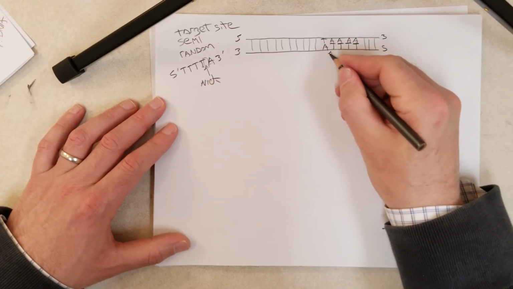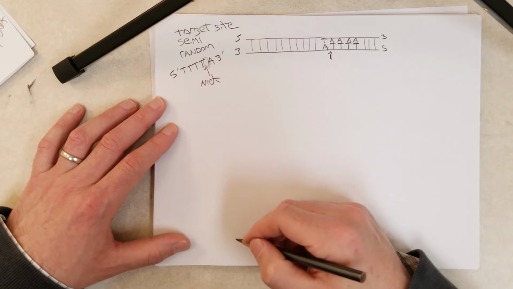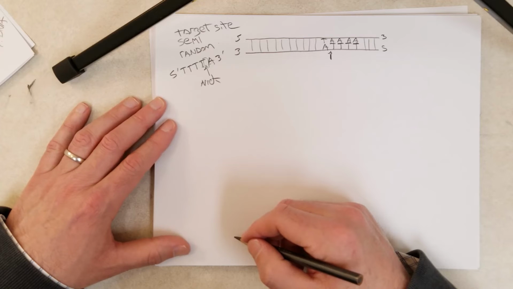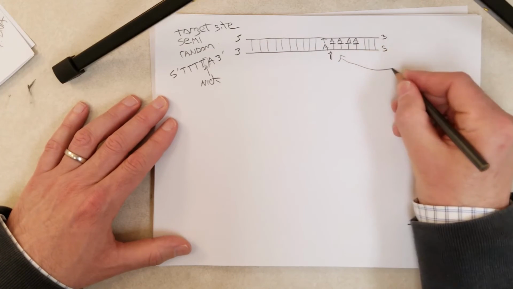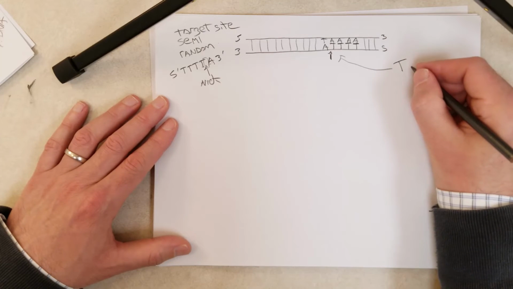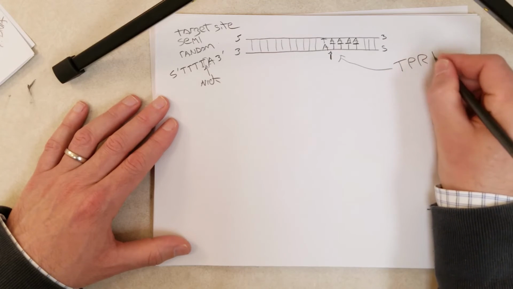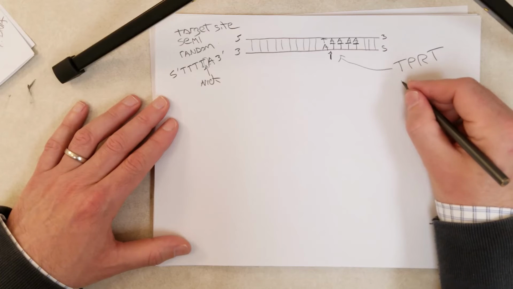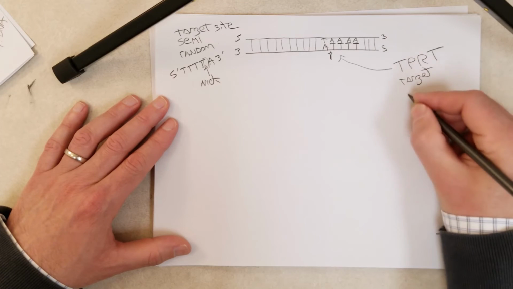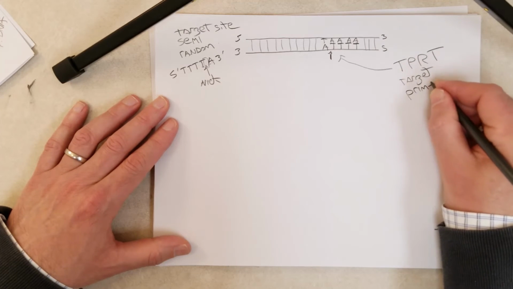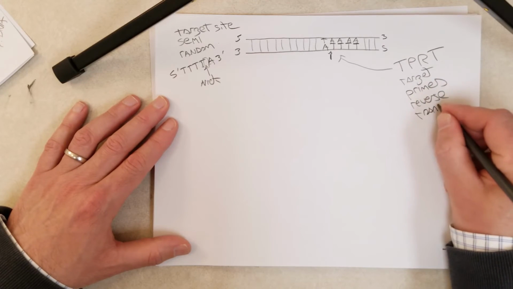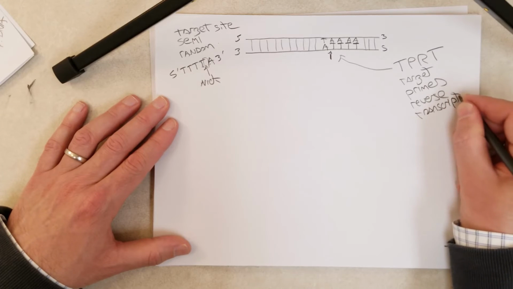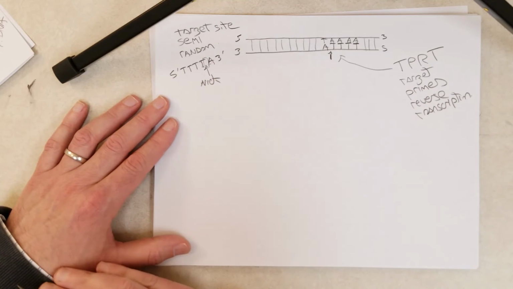Okay, so this is where the nick is going to be made by the ORF2P that's holding on to the L1 messenger RNA. And that's going to allow for a process called TPRT, for target primed reverse transcription. Pretty complicated term there.